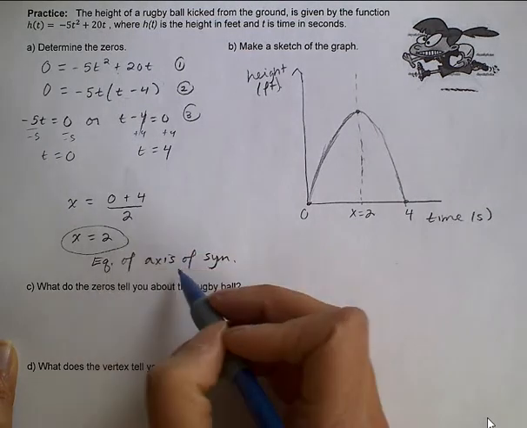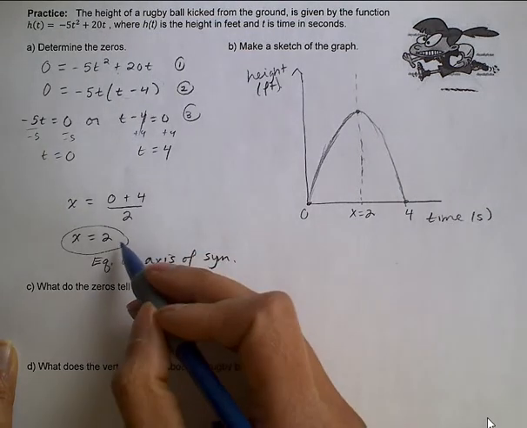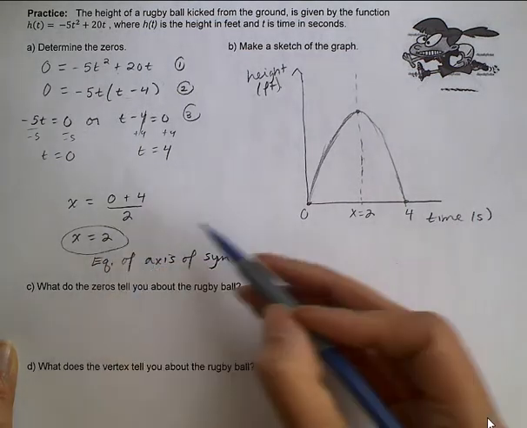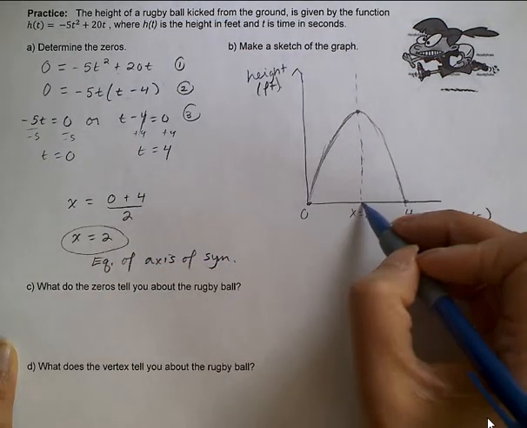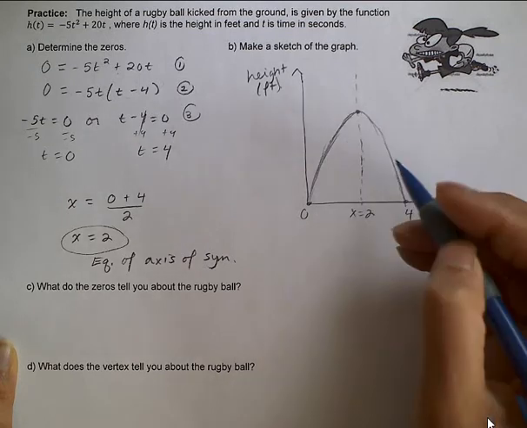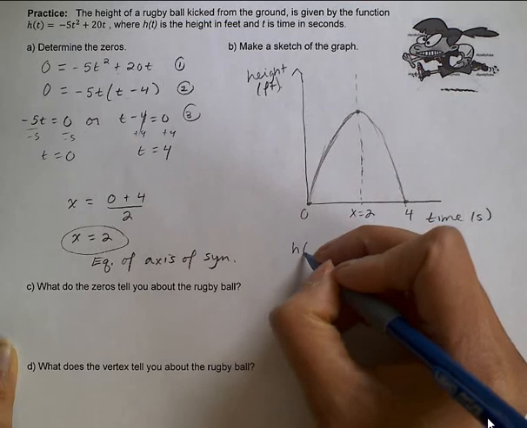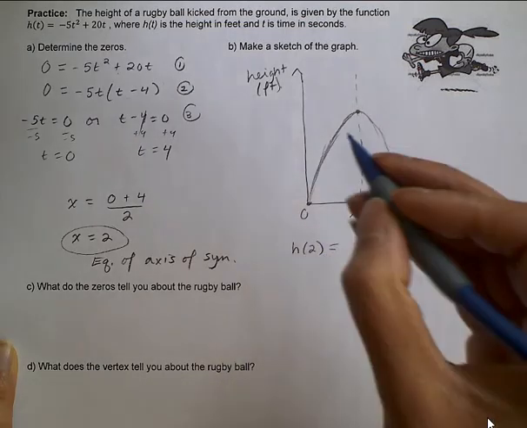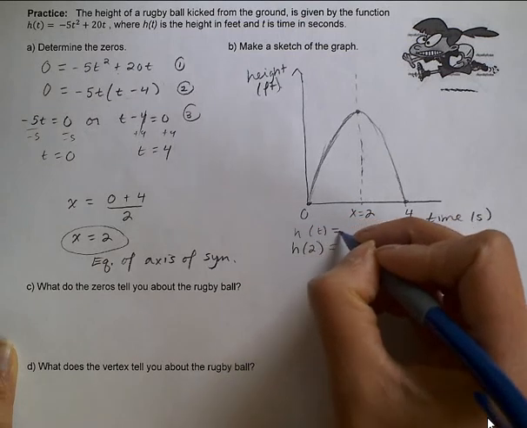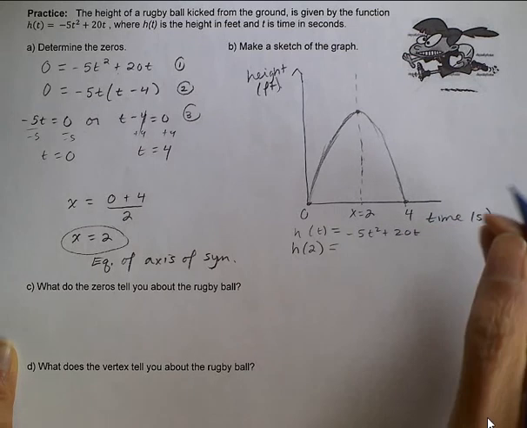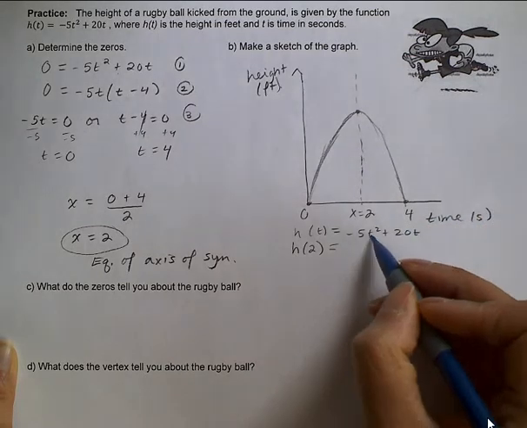After we find the x-coordinate of the vertex, or the value for the axis of symmetry, we take that number, so in this case it's 2, and I want to evaluate the function at x equals 2. So using function notation, I am finding h of 2. Remember h of t, if I look at my equation up top, says negative 5t squared plus 20t. So what I'm doing then is substituting 2 everywhere there's a t, and evaluating.